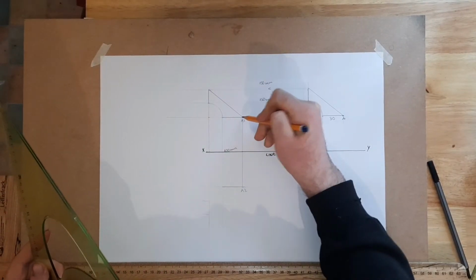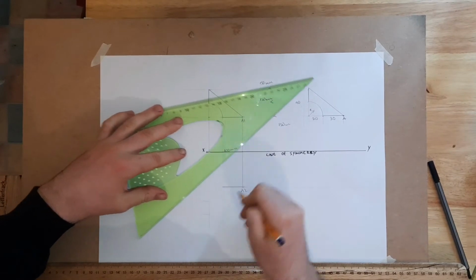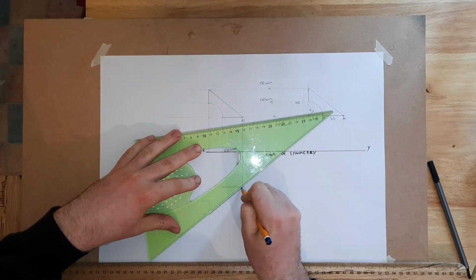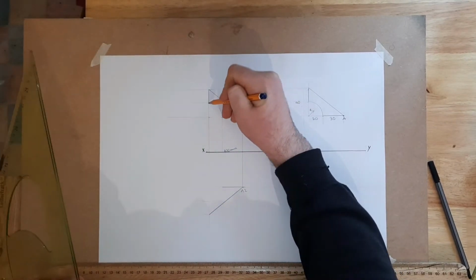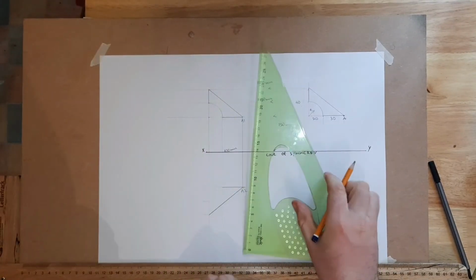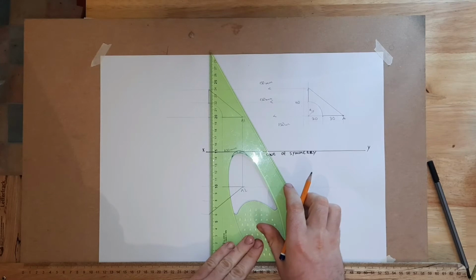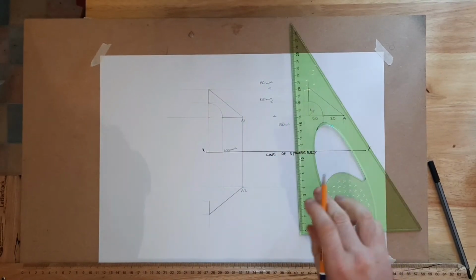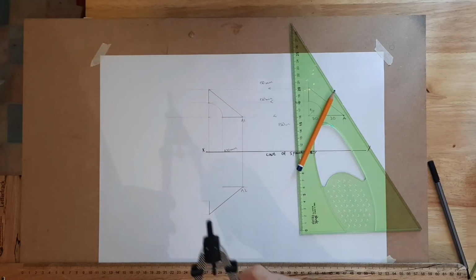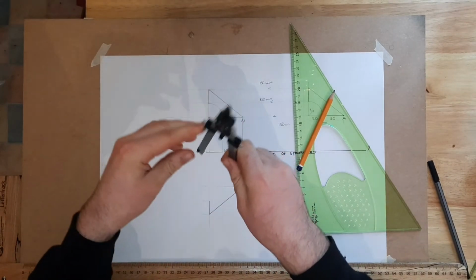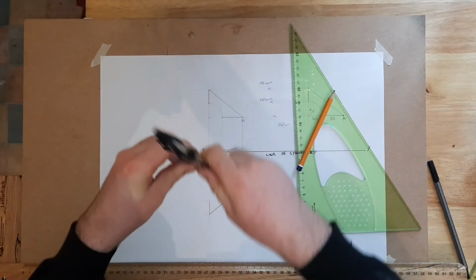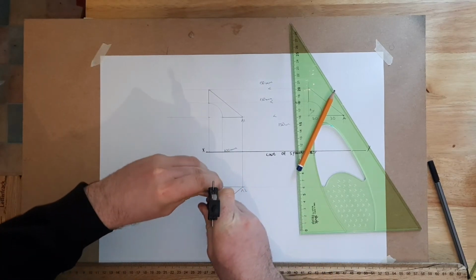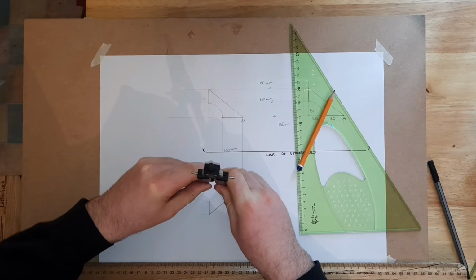From here to here is this point to join up, and our point here and here, like so. Now the final thing is we get our compass and we turn it upside down. So we were working this way, now we're working this way. So we have our points, like so.